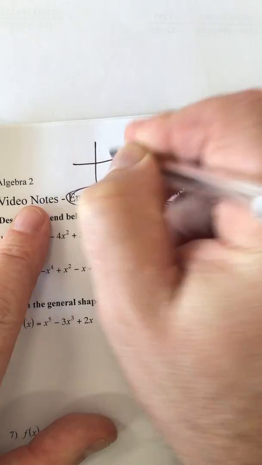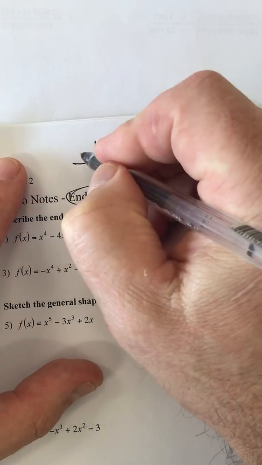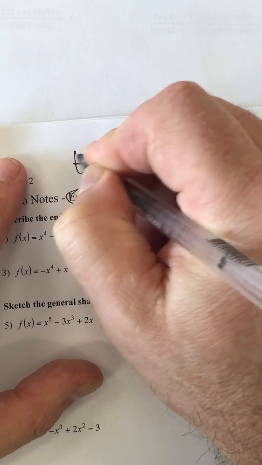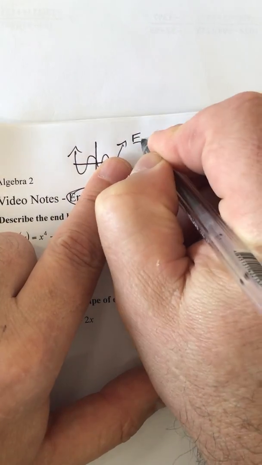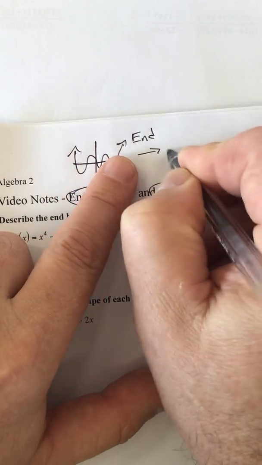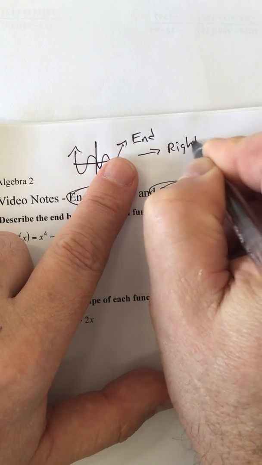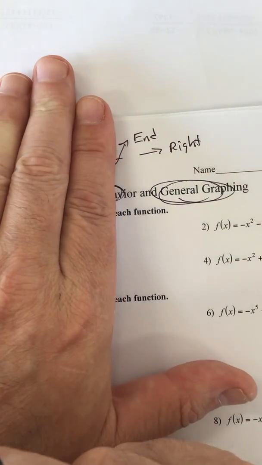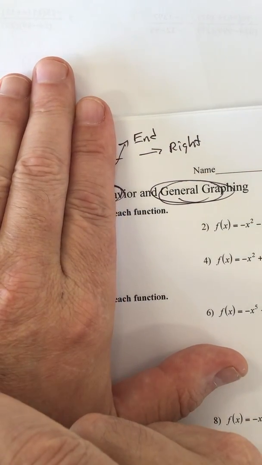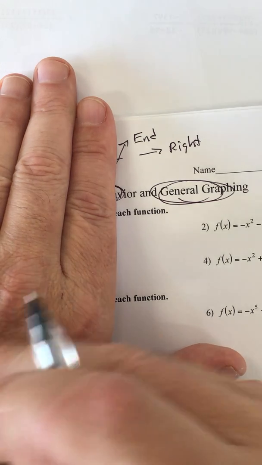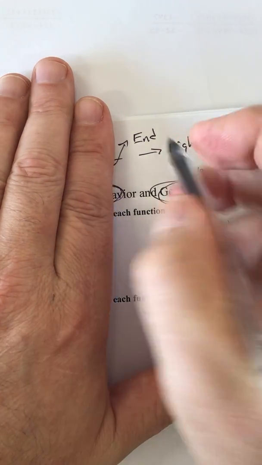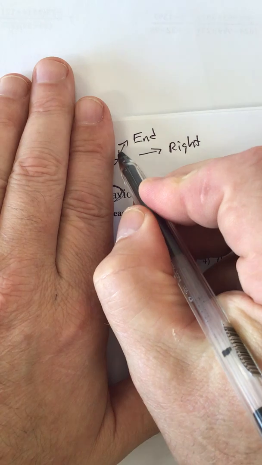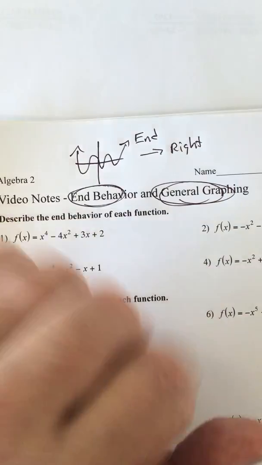Okay, here's what end behavior means. These things are going to wiggle. They're going to do something like this. Okay, this is the end, the one furthest to the right. What is it doing? So what is that tail doing? That tail is going up. We just want to see if that tail is going up or going down. So this end tail behavior is going up.